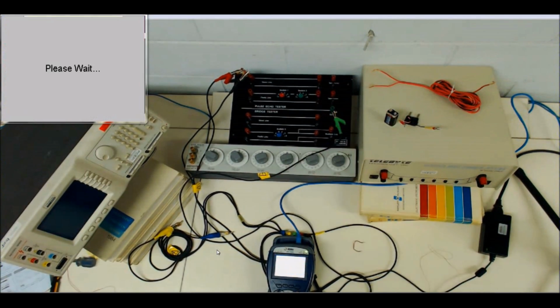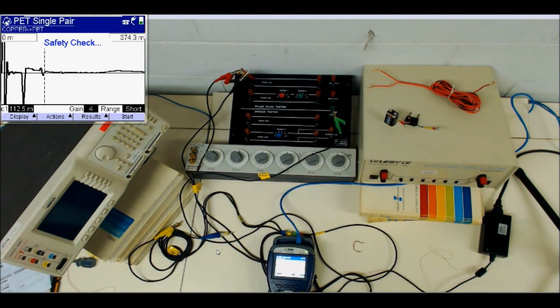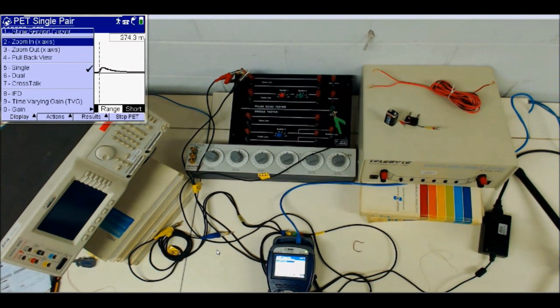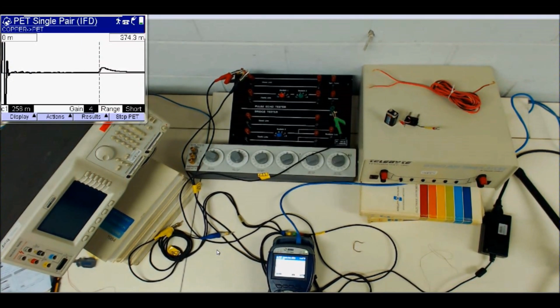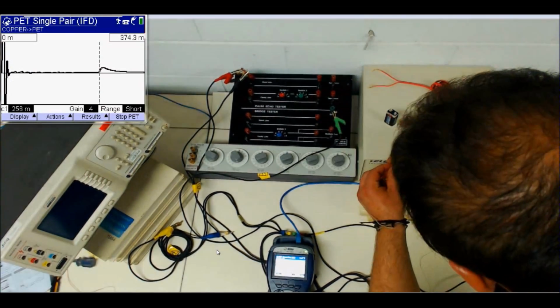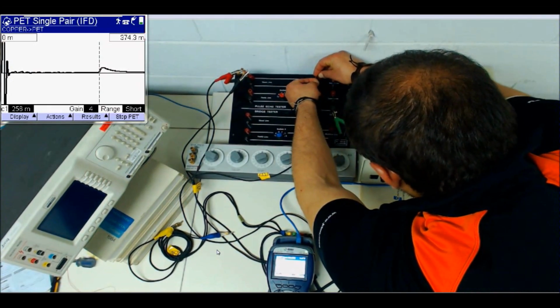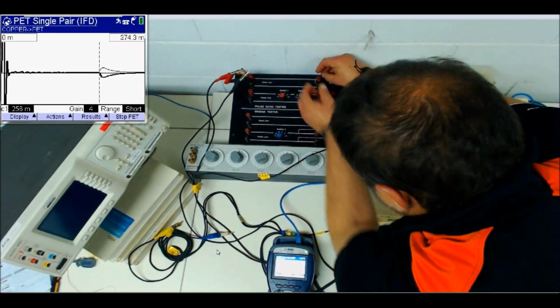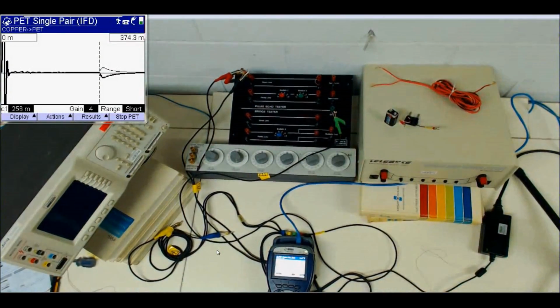So if I run the PET now, I should be able to see the end of the line at 257 meters. That's where our hill is. So that's where our line is open. Now if I press display and I choose the IFD function, right? If I can short circuit the two points, you see that I'm getting a short.